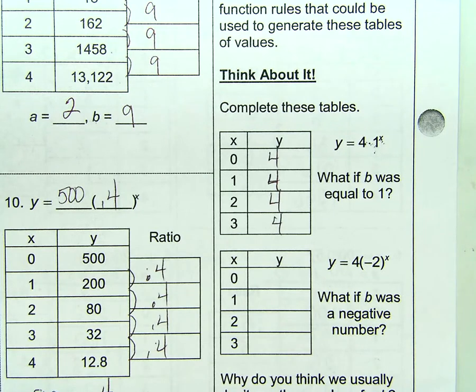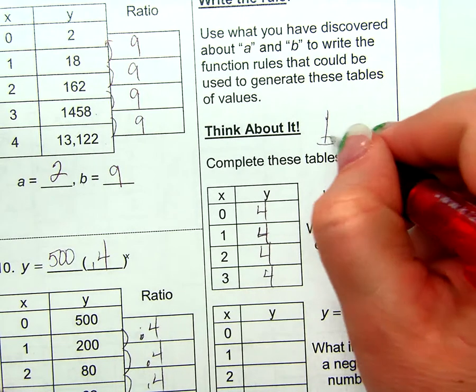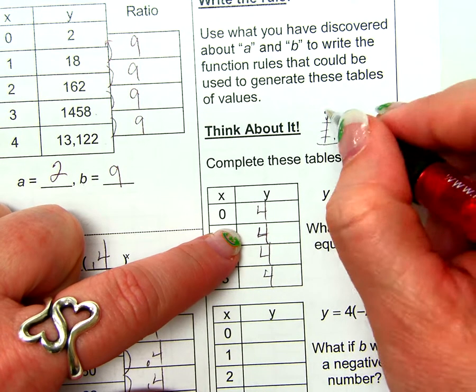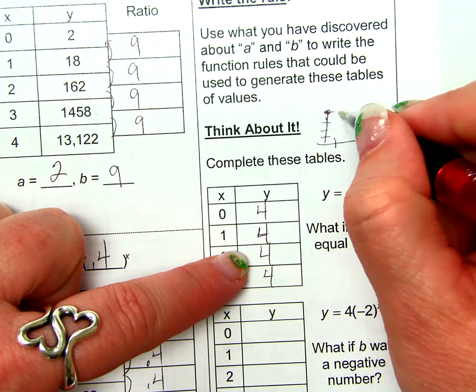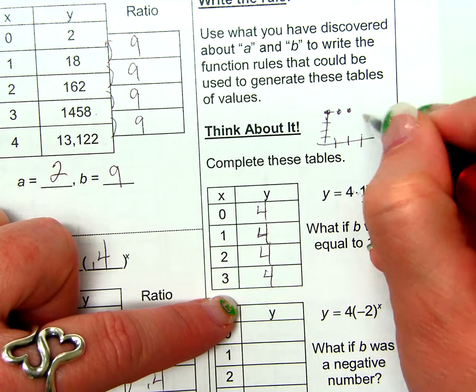Did I break it? No. X is 0, y is 4. X is 1, y is 4. X is 2, y is 4. X is 3, y is 4.